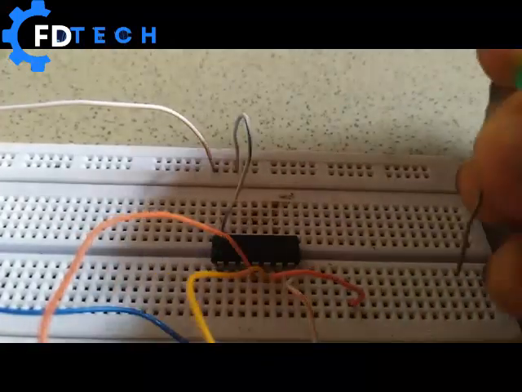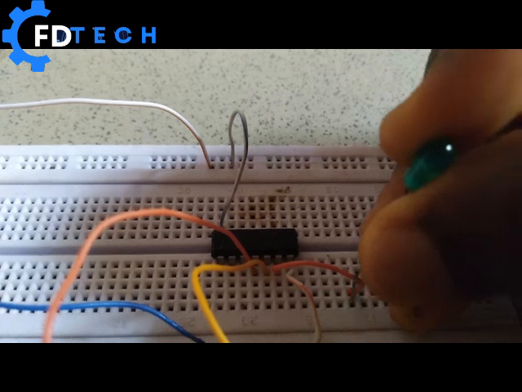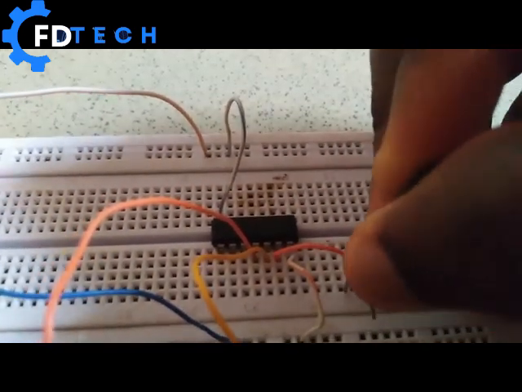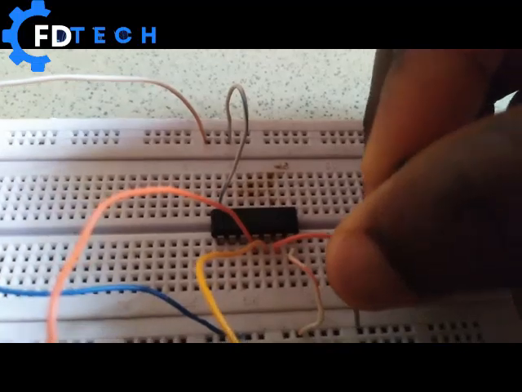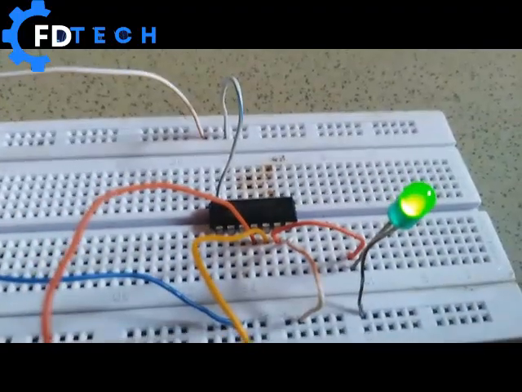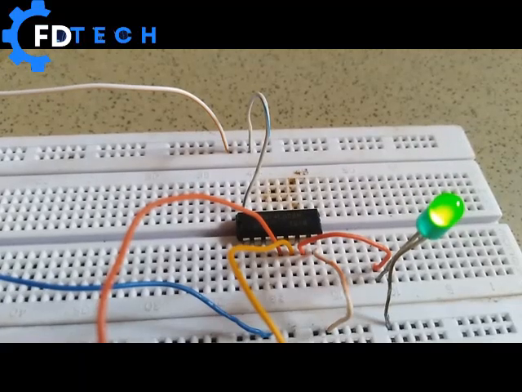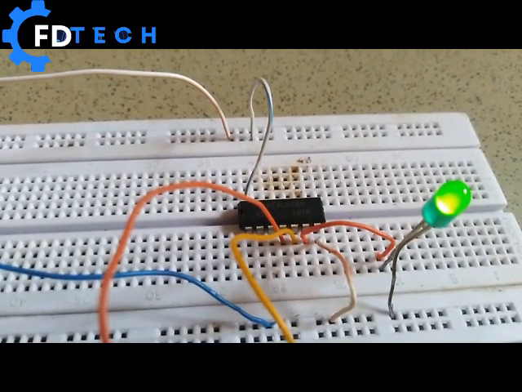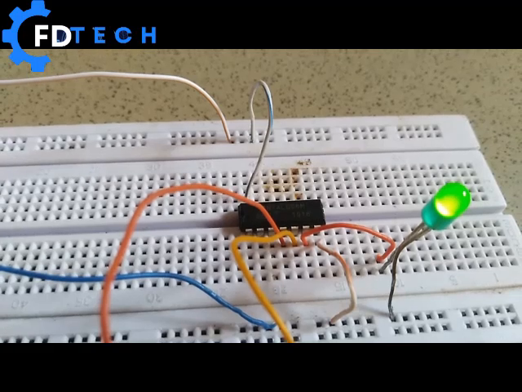So I place in my LED bulb this way. The longer goes in here, and the shorter goes in, and now the light pops up. Oh, we are not done yet. I'll be using this truth table to make some explanation. Please take a look.